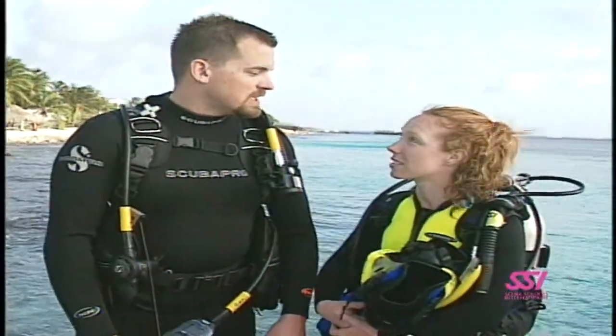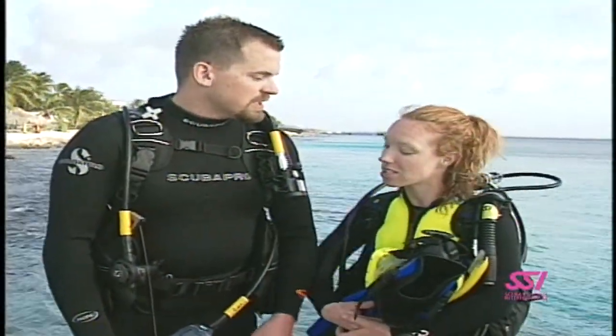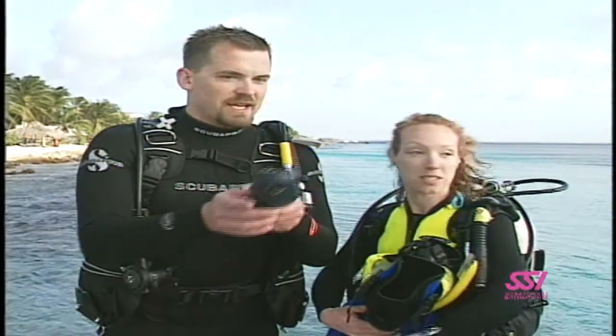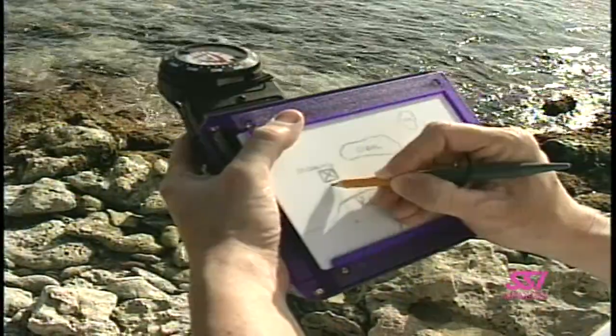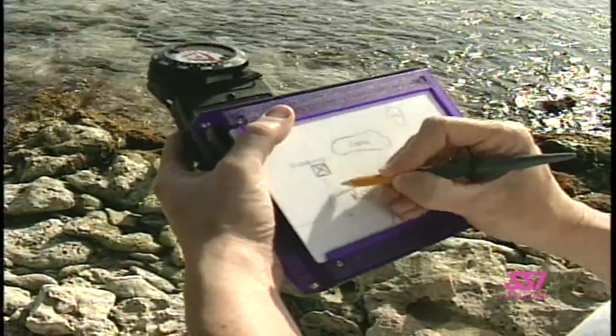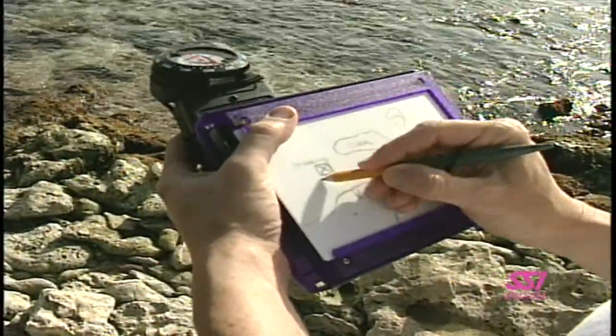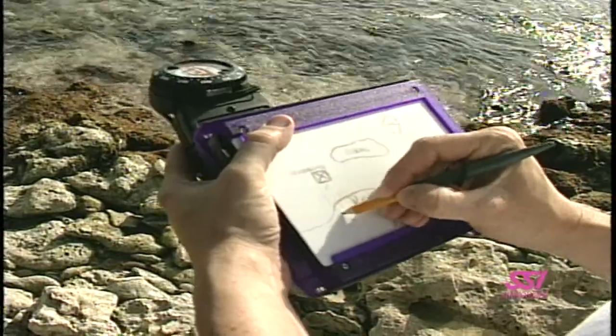In this program, we will discuss various ways to navigate underwater, including some fun ways to increase your ability once you finish this course. The most basic method of navigation, natural navigation, is the first technique we will discuss.